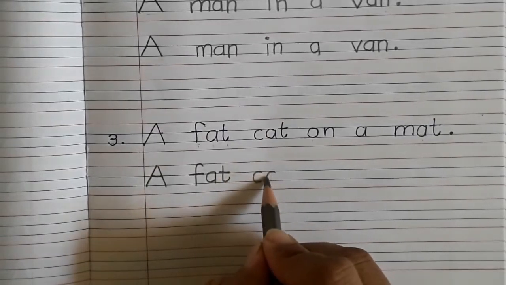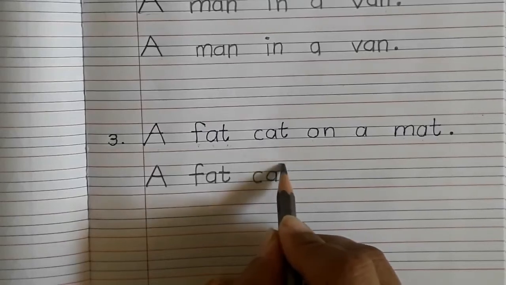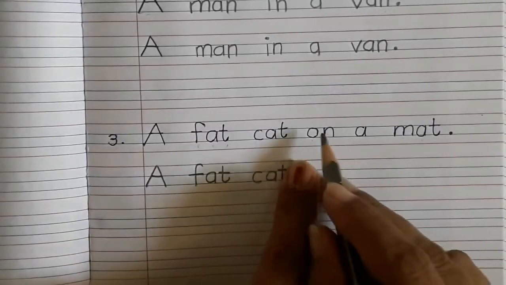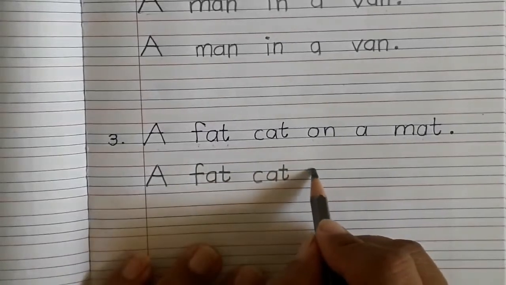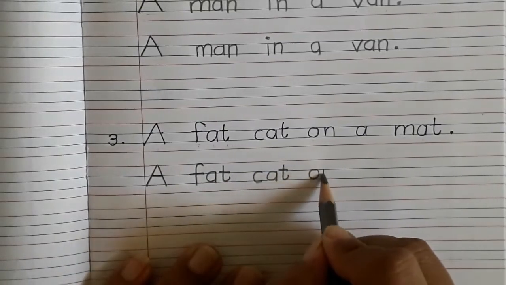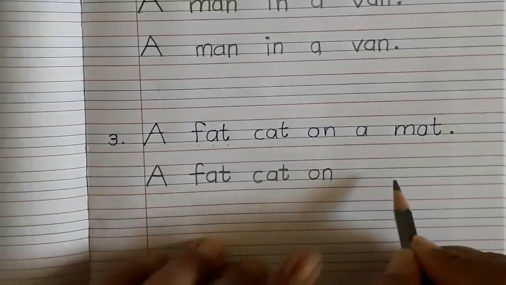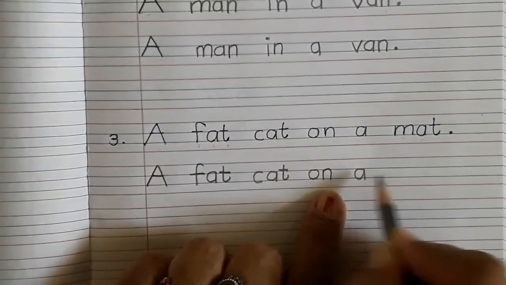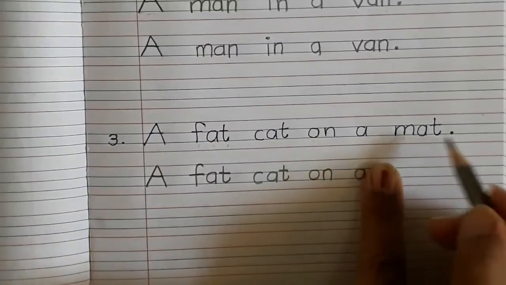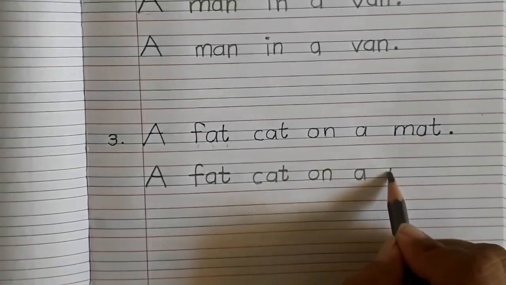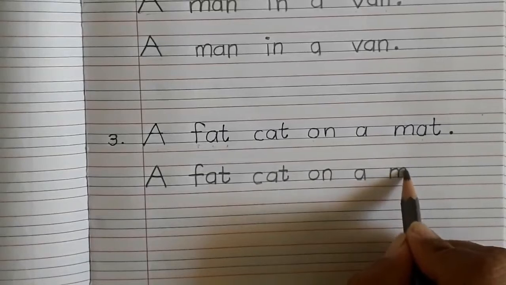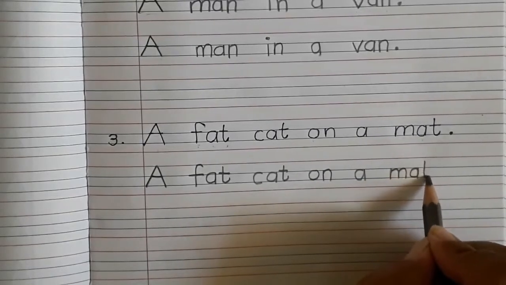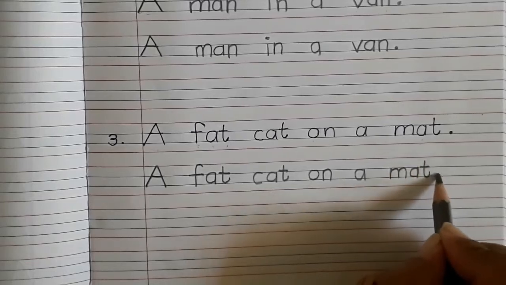C, A, T, cat. Again space, then O-N on. One finger space, then we will write small a. And last we will write M, A, T, mat.